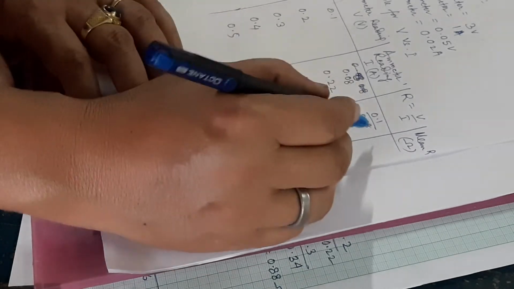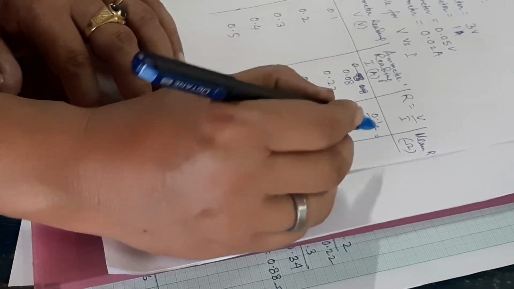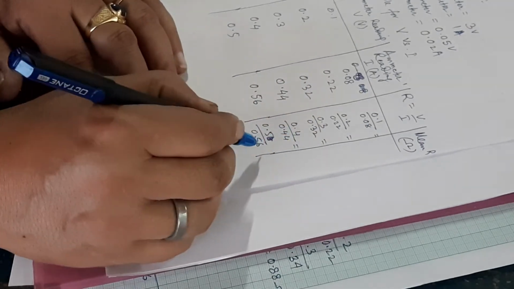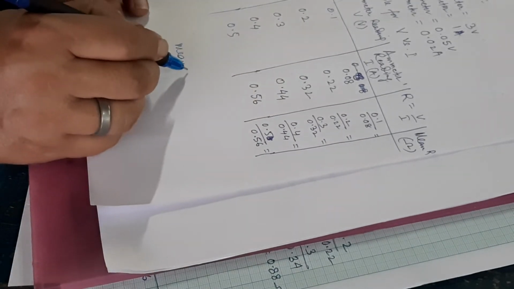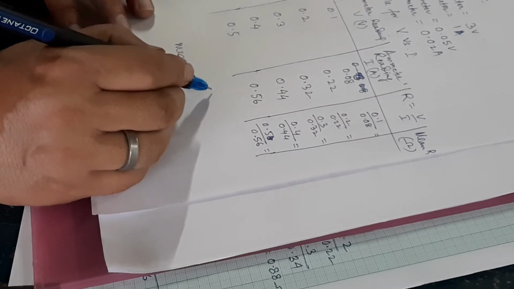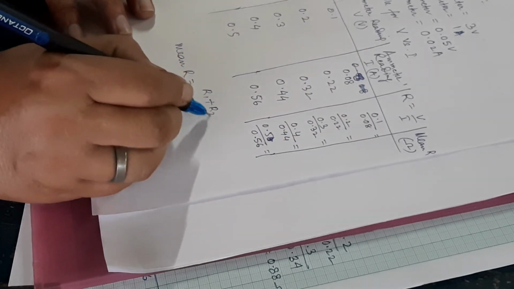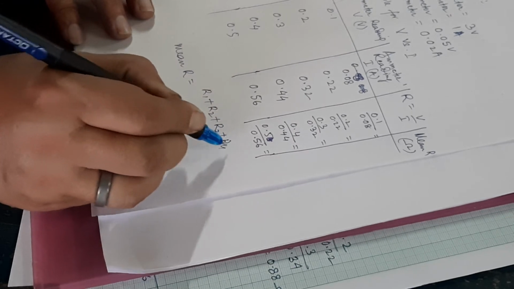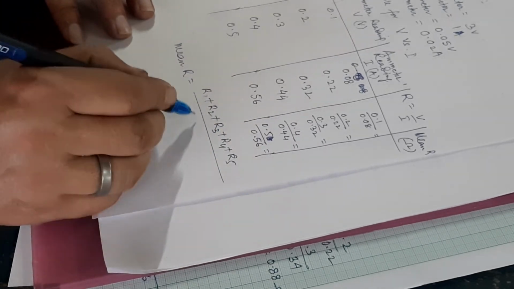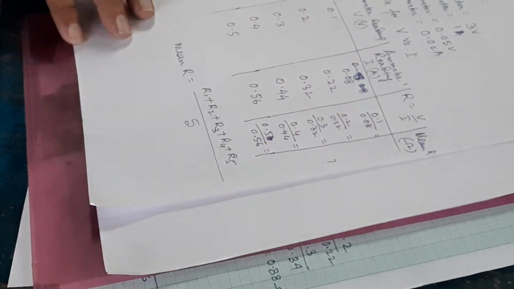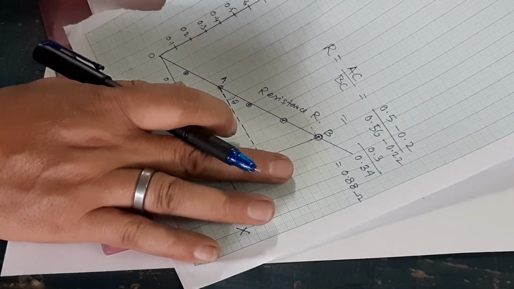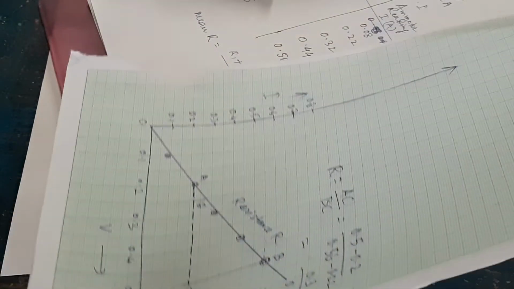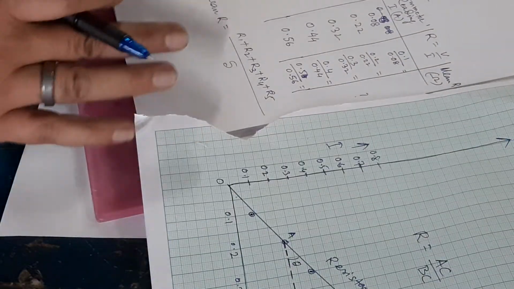After division, we take the mean, by taking the sum of all the values and dividing by 5. So mean R is R1 plus R2 plus R3 plus R4 plus R5, divided by 5. We can place the values of resistance from the observation table. So this proves Ohm's law.